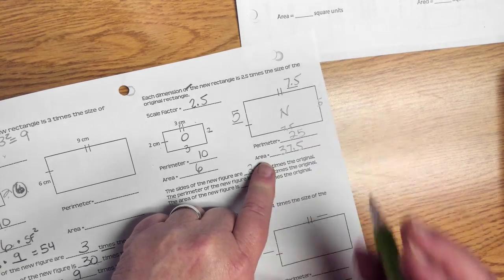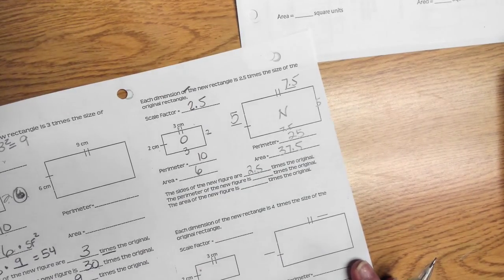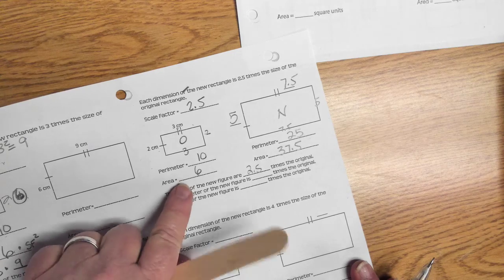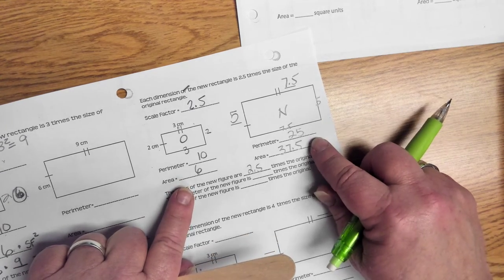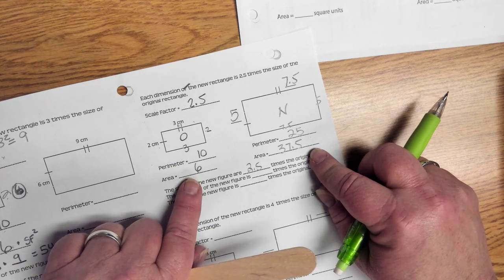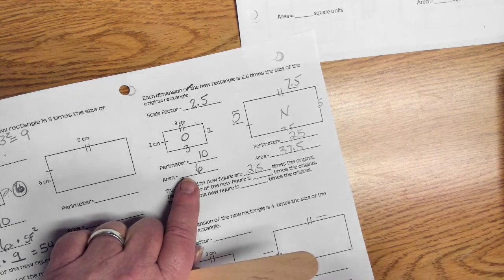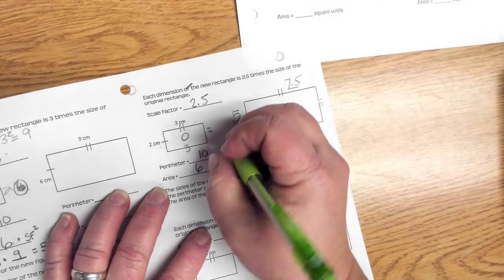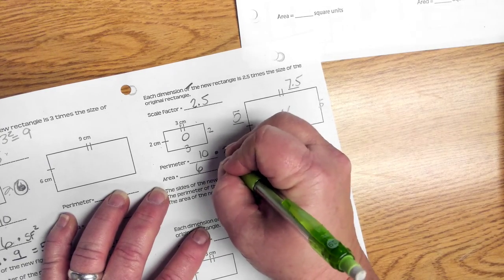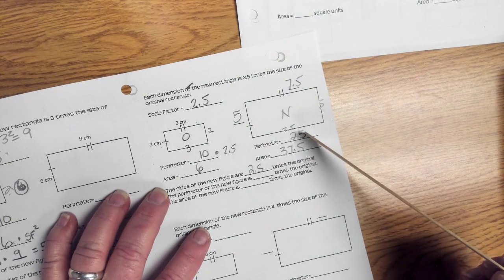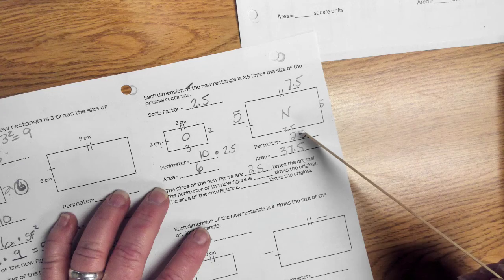37.5. Okay? Interesting how the area of the original is smaller, but the area of the new is larger than the perimeter. Do you notice that? And it's going to happen every time because when you're talking about dimensional change, you are multiplying times the scale factor squared. What was the scale factor, Logan? So if I take 10 times the scale factor, which was 2.5, what do you get, Logan? 25. Oh, that's how I got the new perimeter.